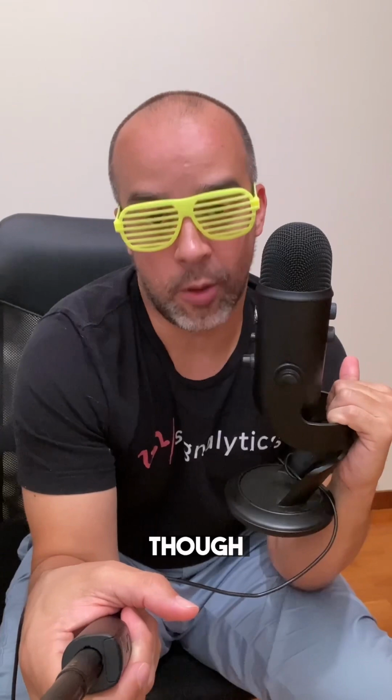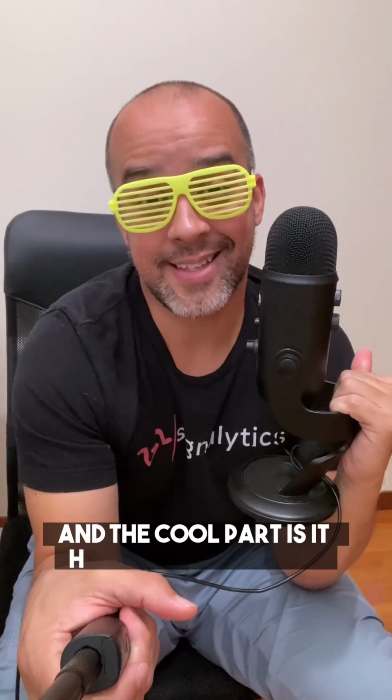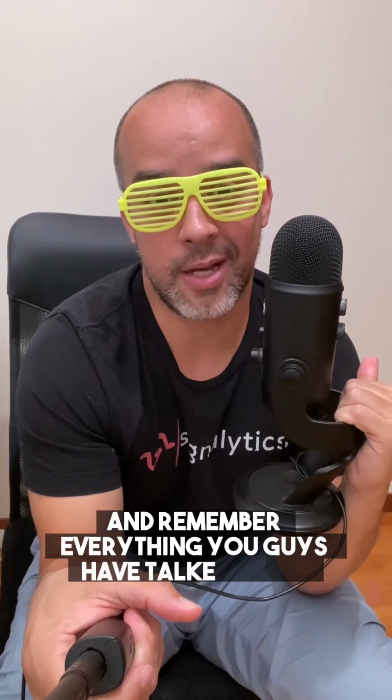Anyway, I found a solution though. Thankfully, Zapier is here to save the day. You can use Zapier and connect GPT to Facebook Messenger. And the cool part is it has a memory token, so it can continue the chat and remember everything you guys have talked about. Let me show you real quick.